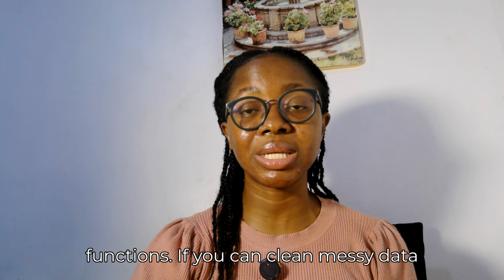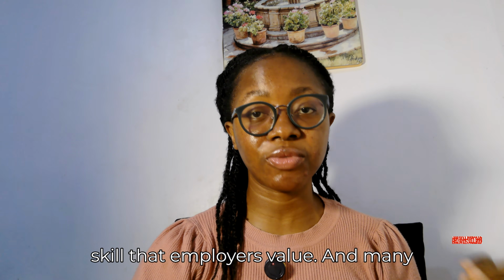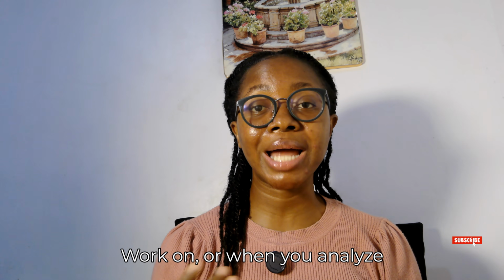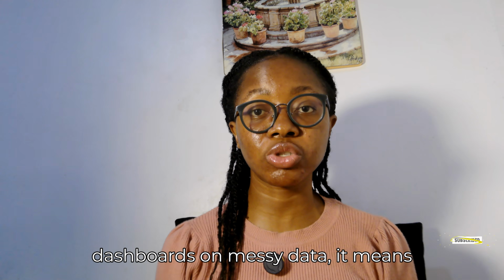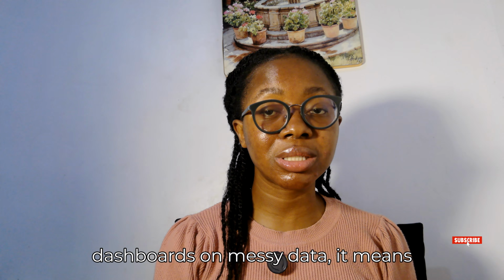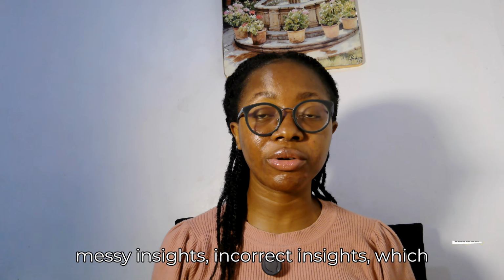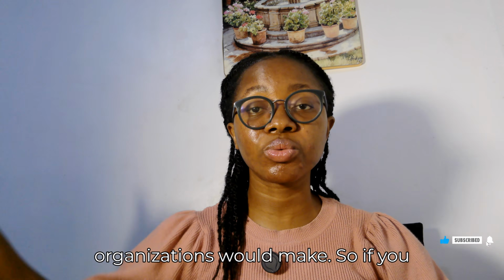If you can clean messy data efficiently, you're already building a skill that employers value. And many times I tell people that when you analyze or build models or build dashboards on messy data, it means you're going to be giving out messy insights, incorrect insights, which will affect the decisions that organizations would make.